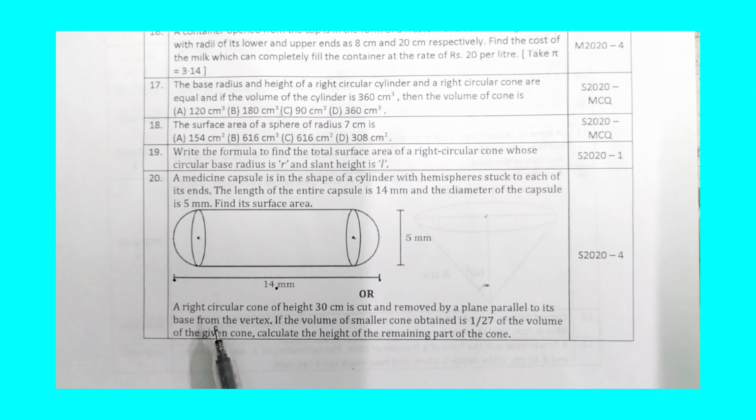Let us look at the question once more. A right circular cone of height 30 cm is cut.